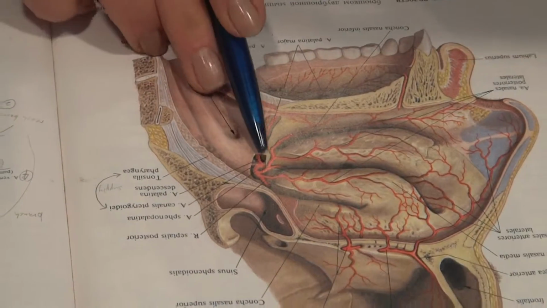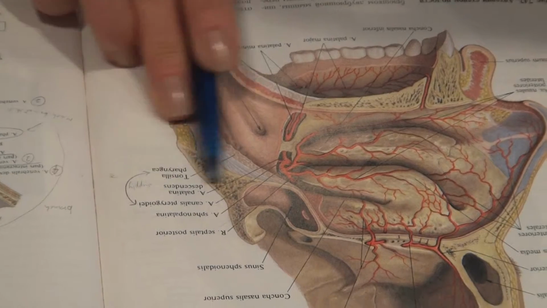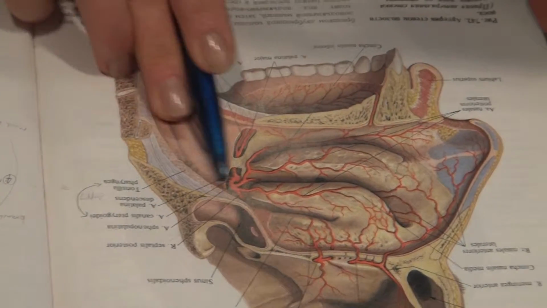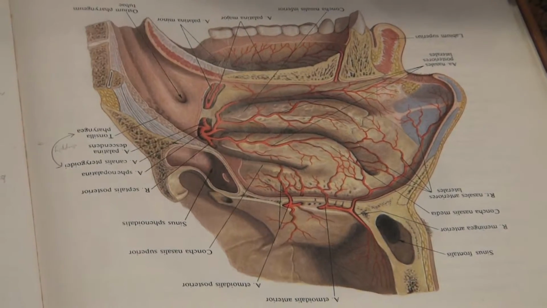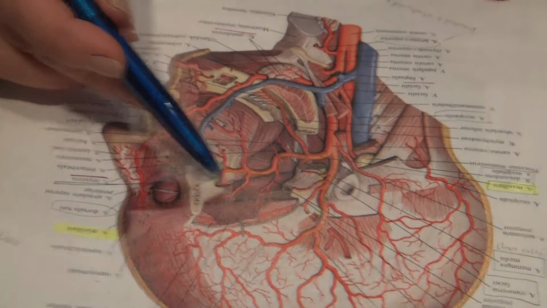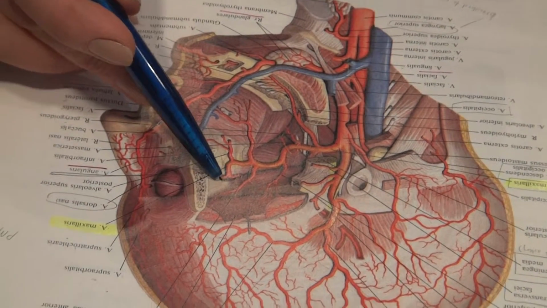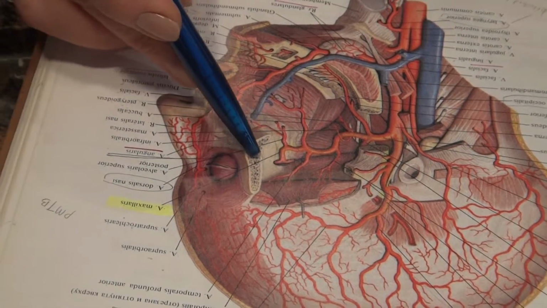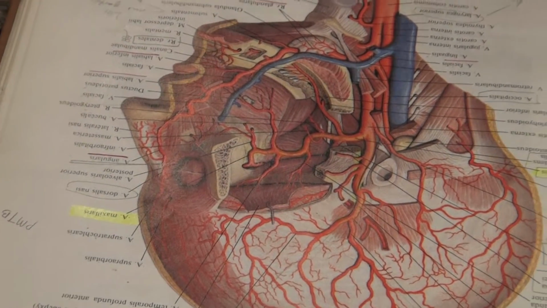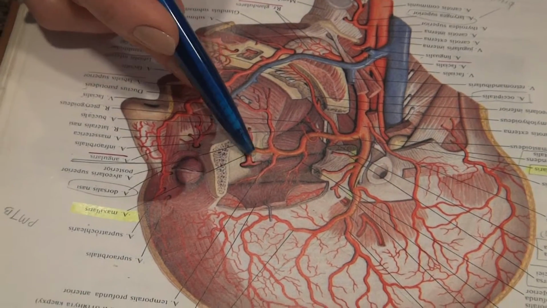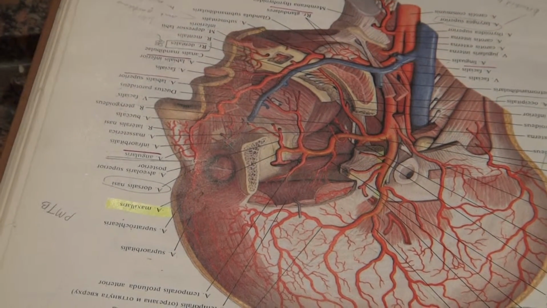The palatina descendens also gives the artery of the pterygoid canal to the back, to the upper part of the pharynx and the pharyngeal tonsil, and also gives the arteria infraorbitalis. From here it goes through the fissura orbitalis inferior, sulcus infraorbitalis, foramen infraorbitale, and rises to the anterior part of the face. The infraorbital artery is one of the end branches of this artery.